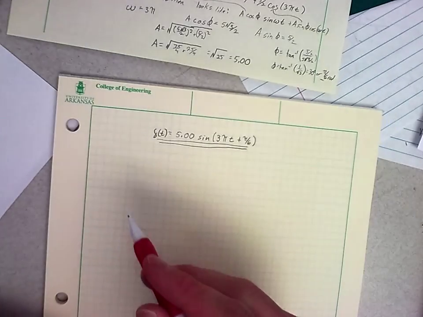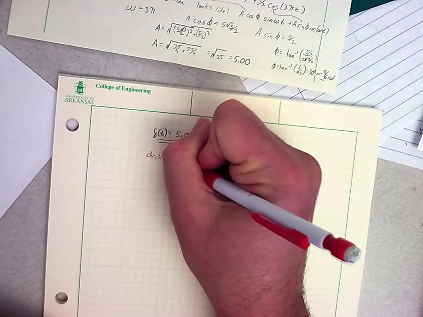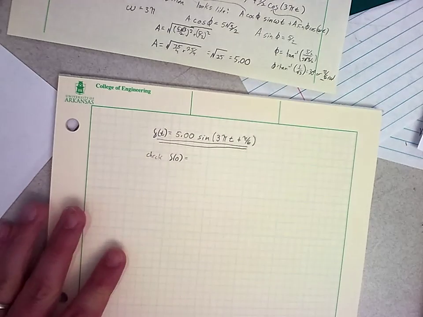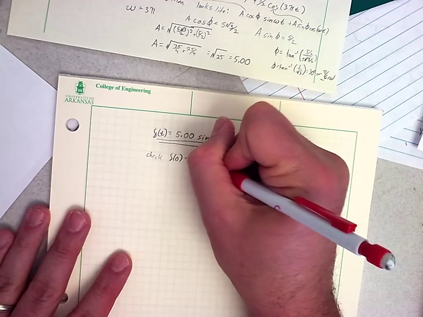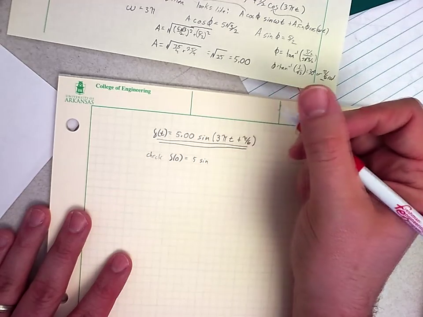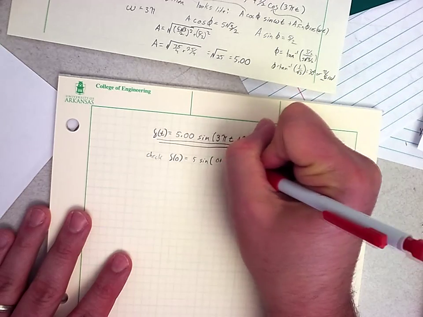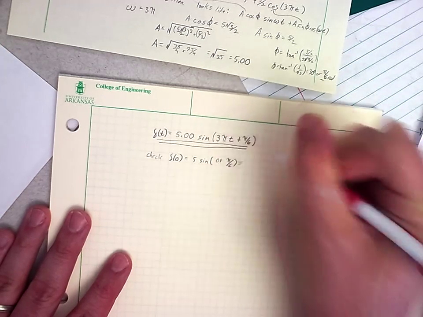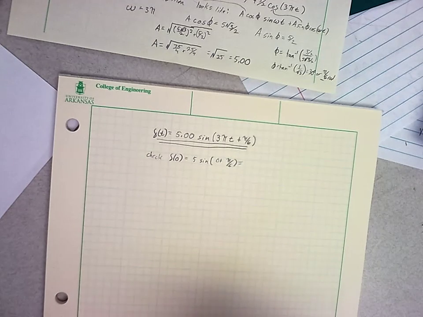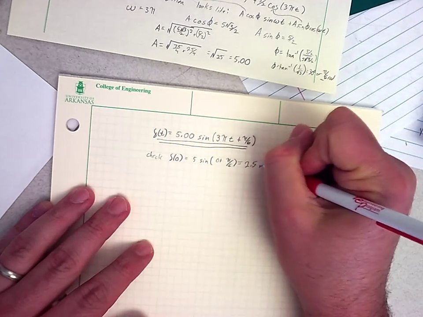And so it's probably a good idea to check. If I do it at time 0, I get 5 times the sine of 0 plus pi over 6. So at time 0, the displacement should be 5 times the sine of pi over 6, and again, make sure you're in the right units. So I get that it's 2.5 meters.